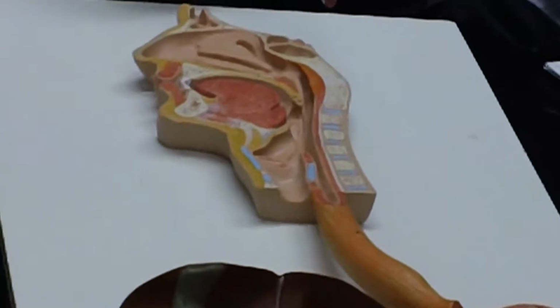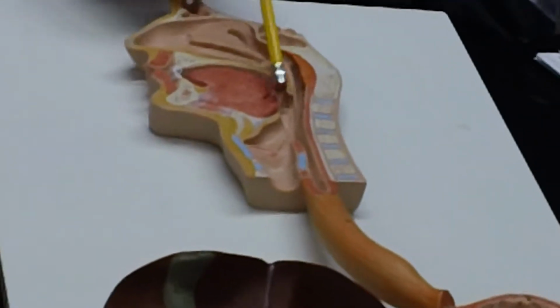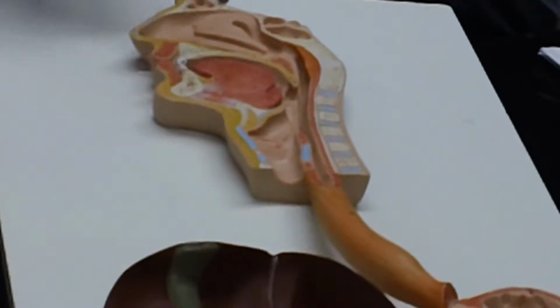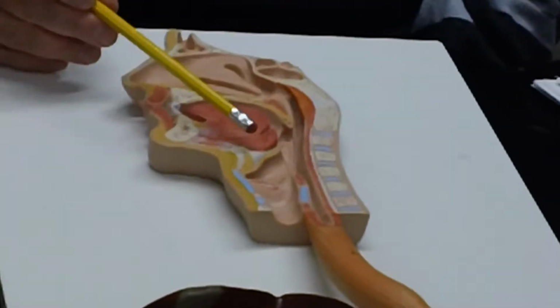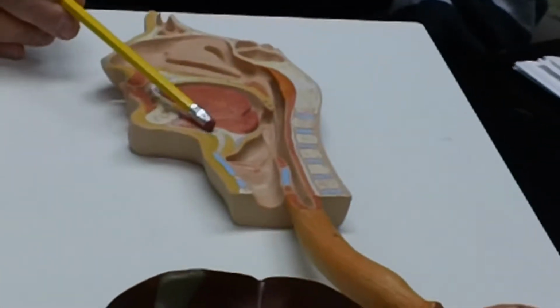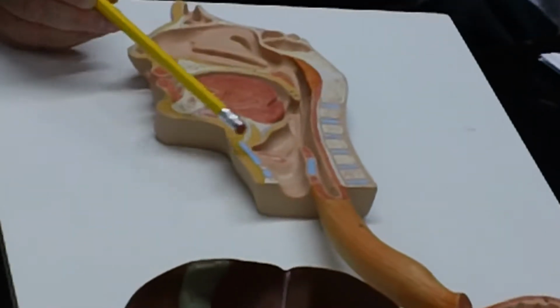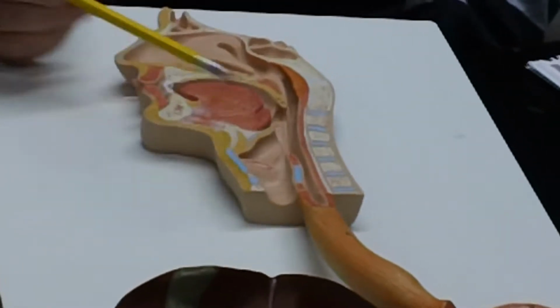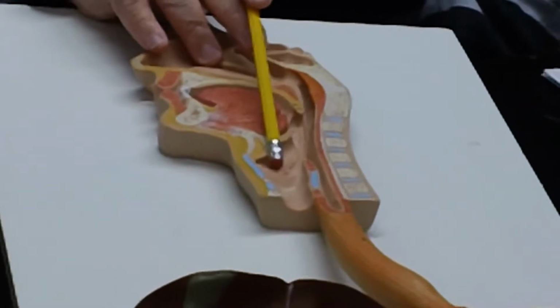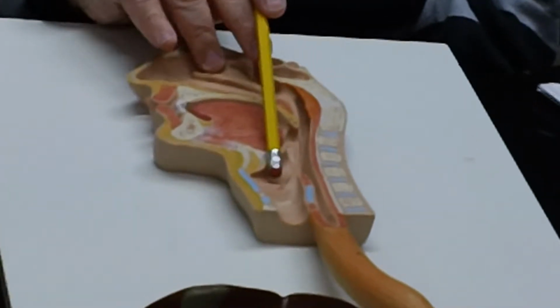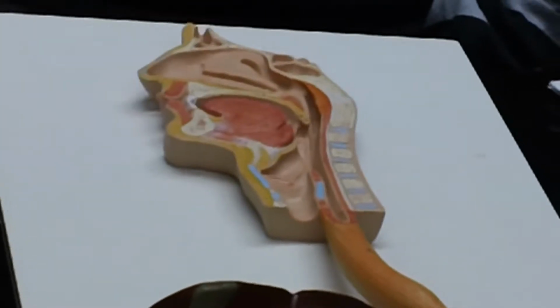So remember I told you last week that the oral cavity and parts of the pharynx are a common pathway for air and food. So here's the epiglottis again, here's the hyoid bone, here's your thyroid cartilage, cricoid cartilage, and in here you have your vocal cords. The white line is the true cords, the pink is the false cords, and the opening is the glottis.